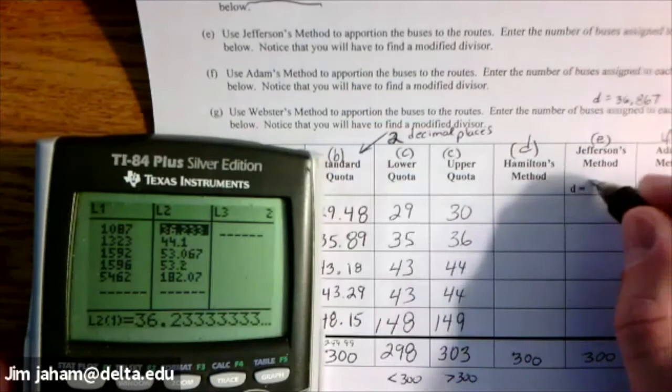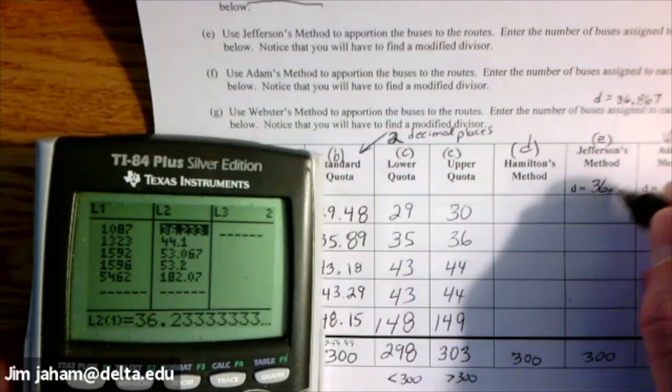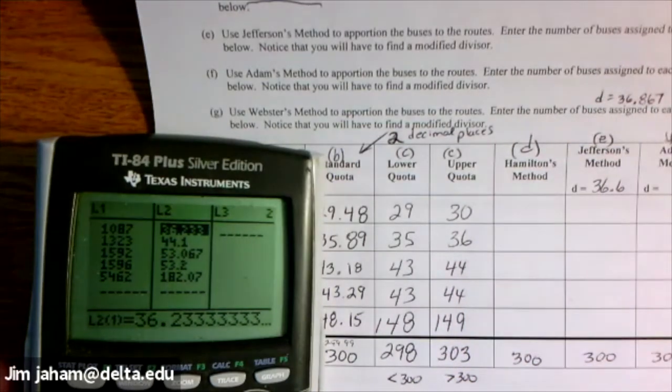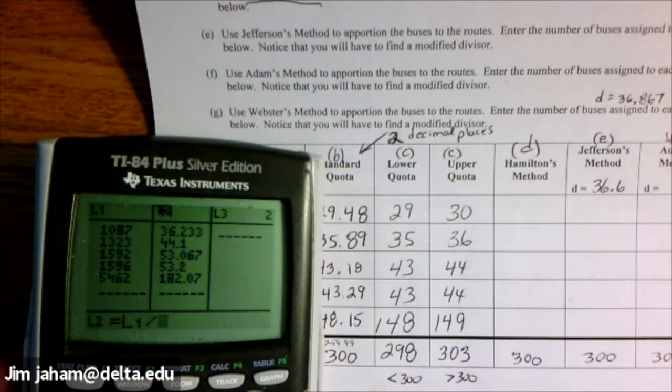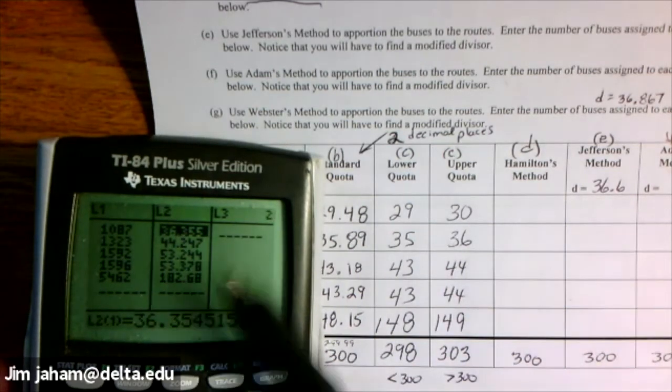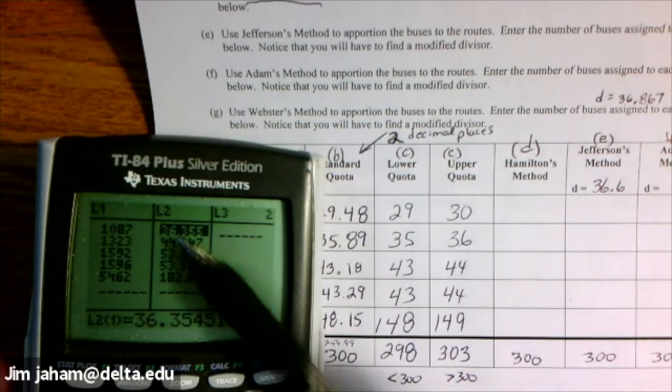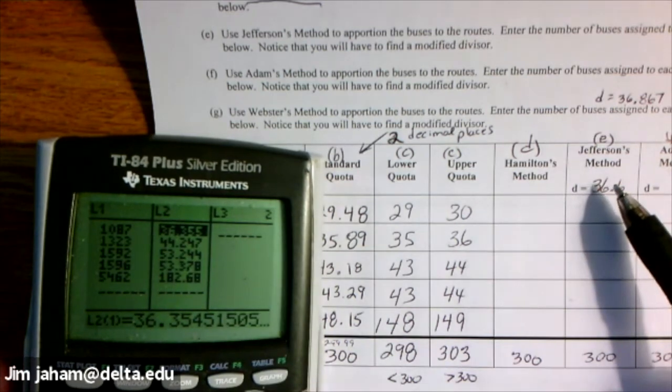All right, let me give you this one here, 36.6. See if that works. Yeah, so if you did 29.9, you're still in this problem because the first number here would be 36. In Jefferson's method, you round down, so 36.